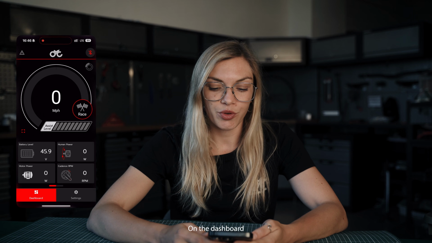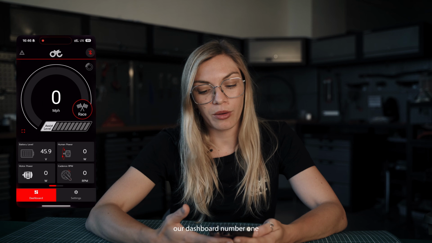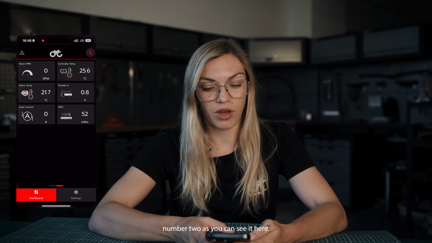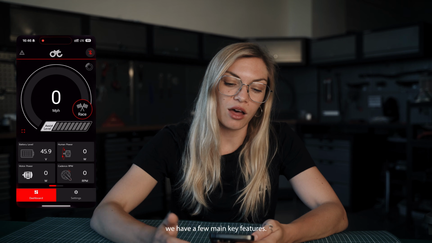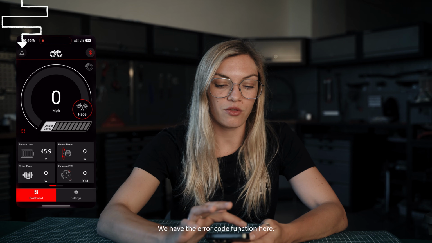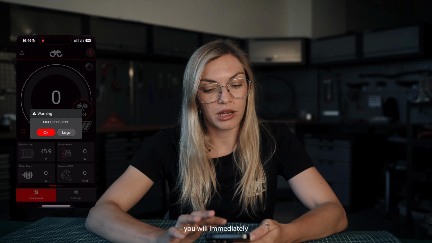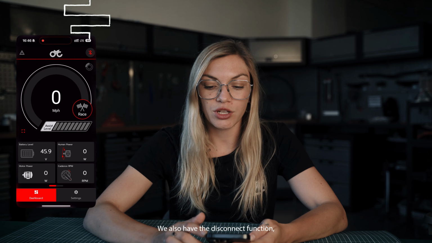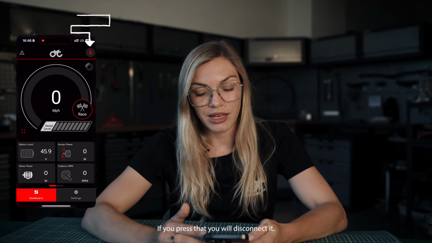Okay, on the dashboard, immediately we find some of our main functions: dashboard number 1 and dashboard number 2, as you can see here if you swipe left. On our dashboard, we have a few key features. We have the error code function here, so if there's anything wrong with your kit, you will immediately check the error codes there. We also have the disconnect function, that little Bluetooth icon highlighted in red. If you press that, you will disconnect.